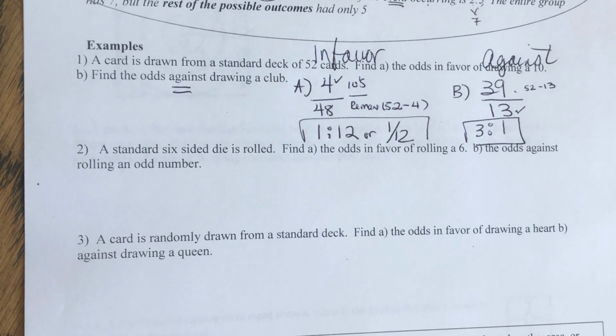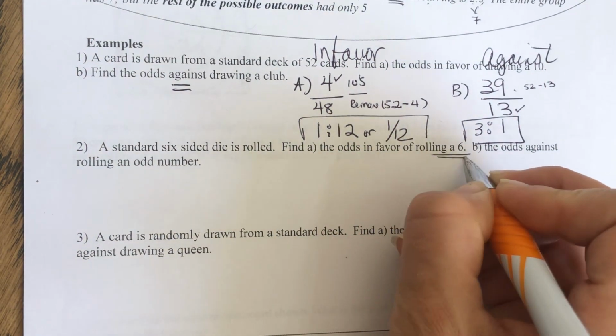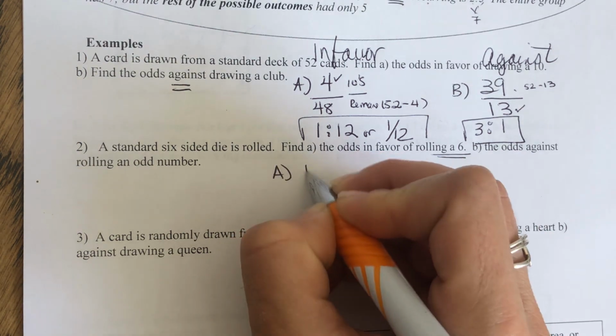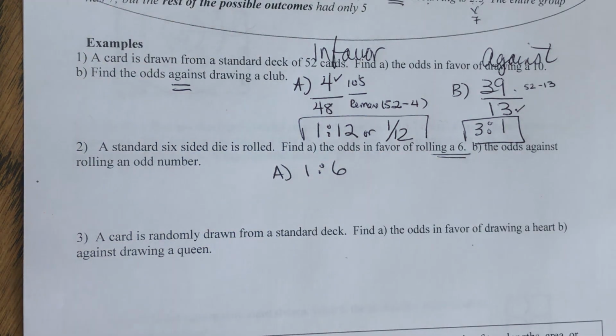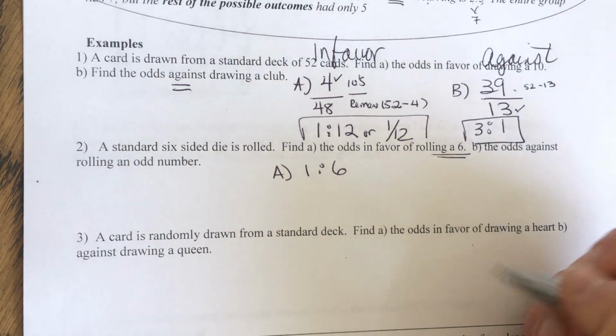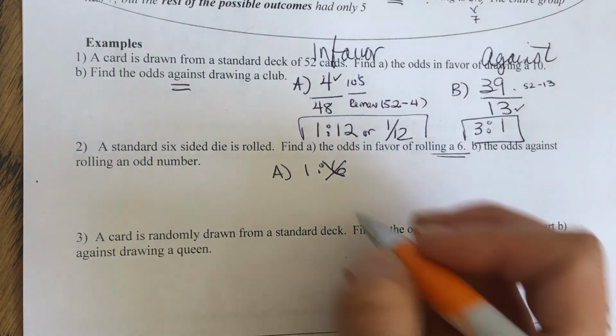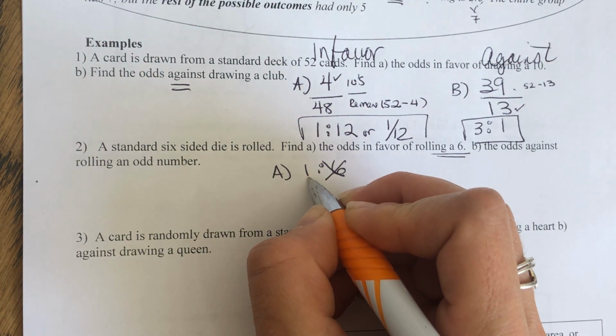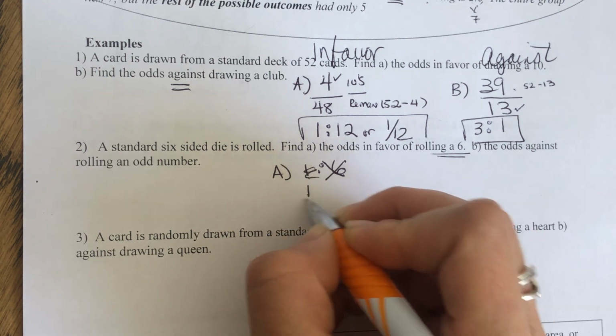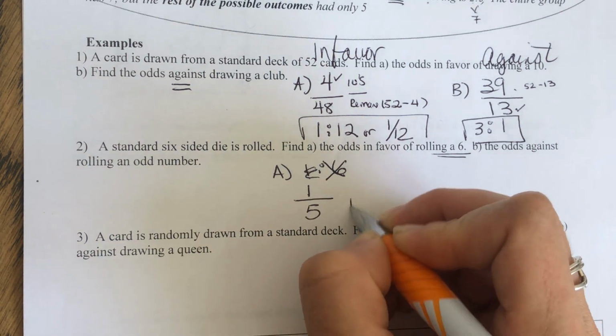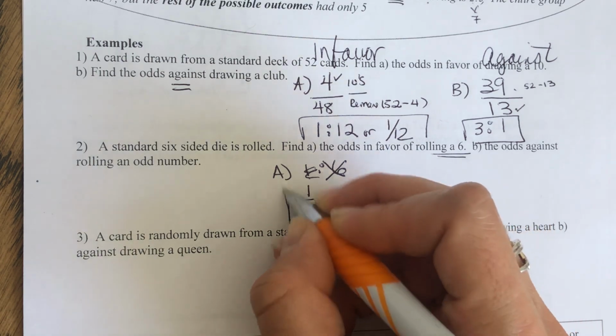Okay, number 2. A standard 6 die is rolled. Find the odds in favor of rolling a 6. Okay, well, there's only 1 6, so 1 out of 6. Pretty, just messed that up. 1 6. 1 6. How many remain? 5. Careful, don't do what I just did, which is just me not thinking.